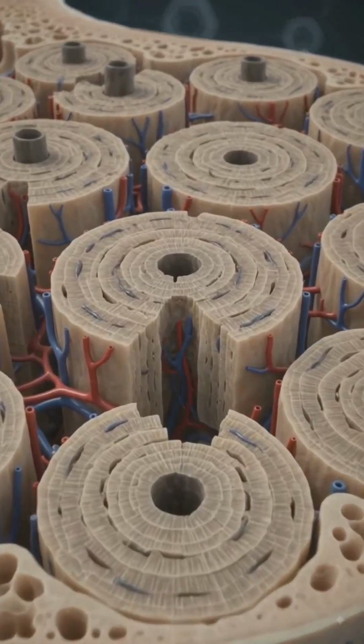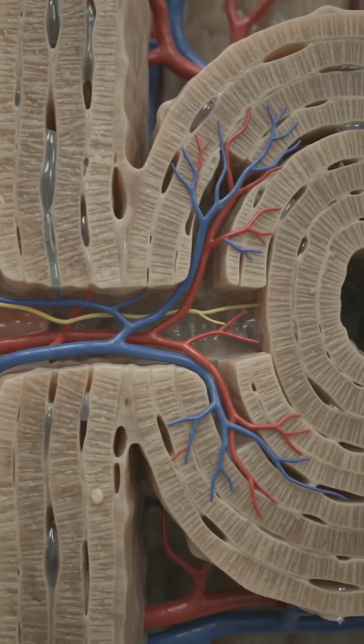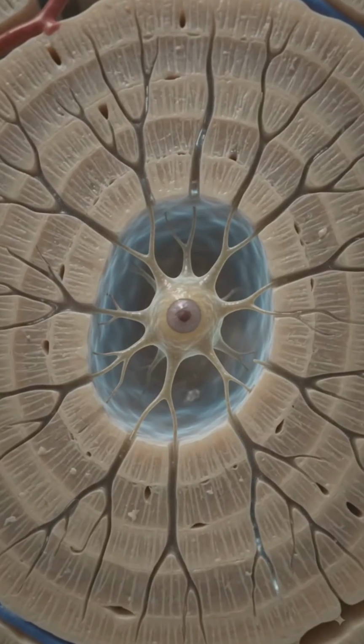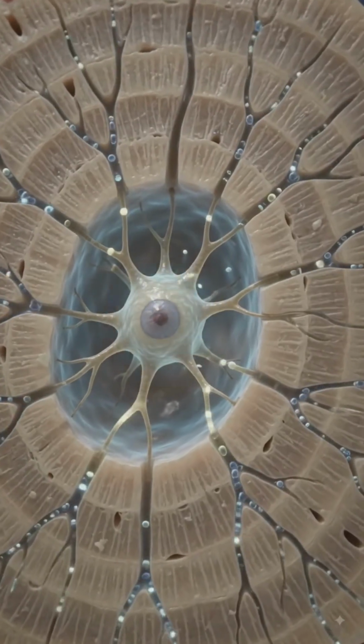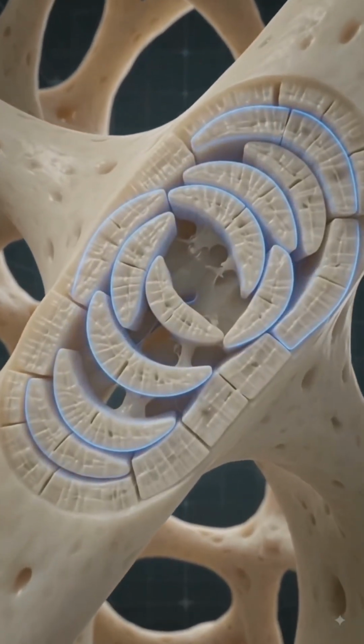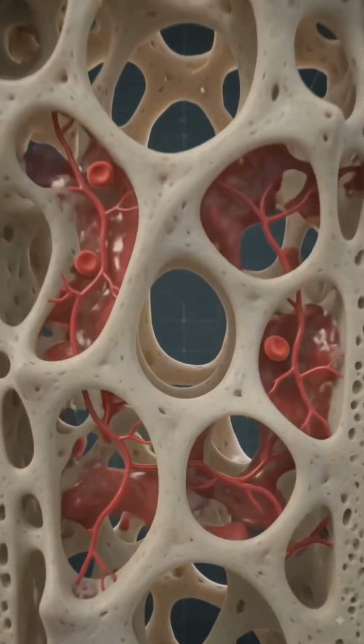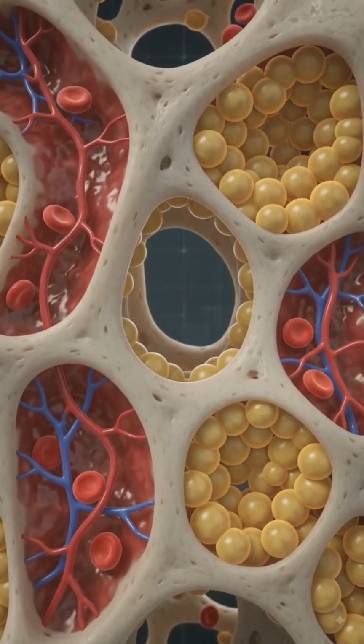Compact bone contains osteons. Concentric lamellae surround a central canal. Perpendicular Volkmann's canals connect these systems. Within lacunae, osteocytes extend processes. This network allows communication. The cancellous core is a porous lattice, organized into semilunar packets. Its metabolic activity is 8 times greater, filled with red and yellow bone marrow.